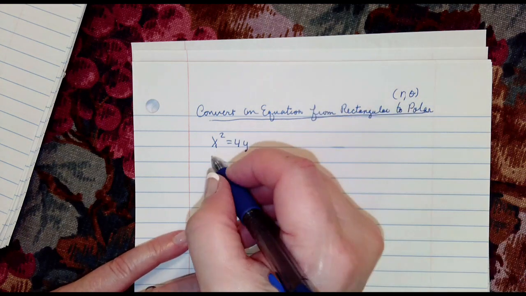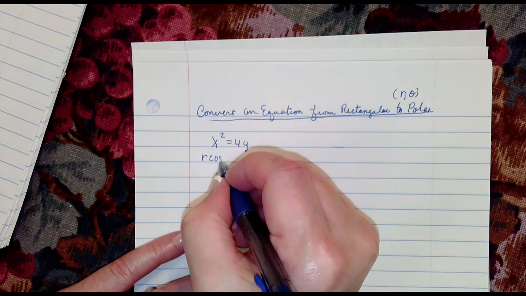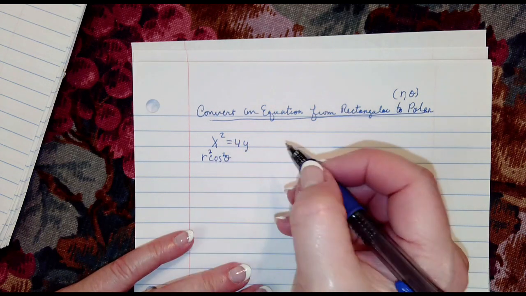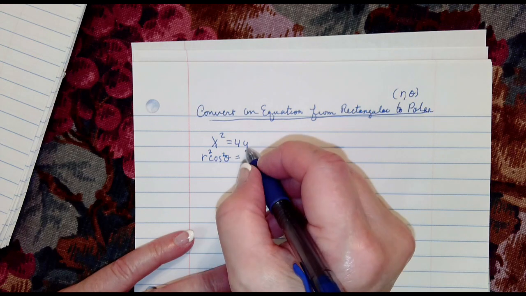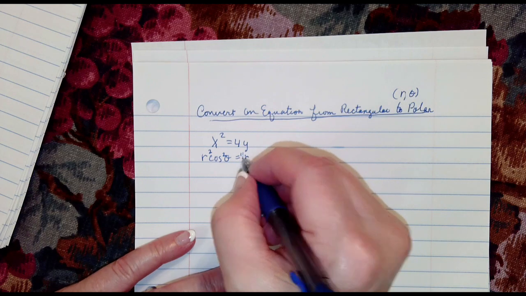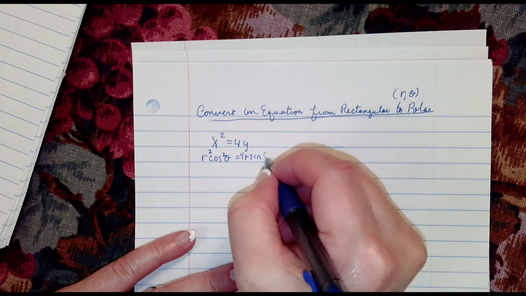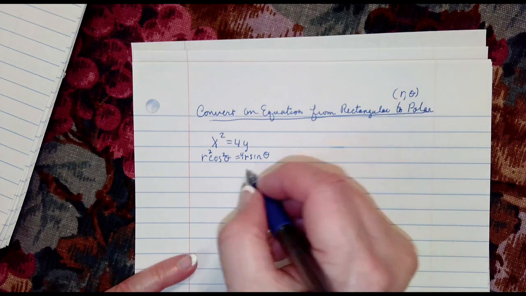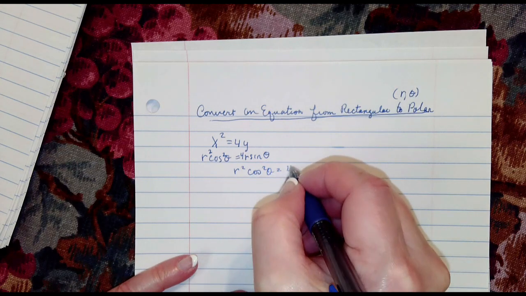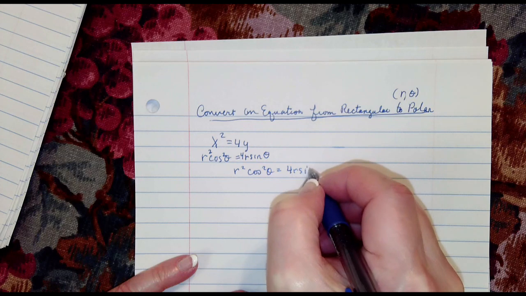X is r cosine theta, right? Now, notice I have to square it, though. R squared cosine squared theta. And over here, what am I putting in for y? I'm putting in r sine theta, right? So I got a 4 in front, 4r sine theta. So now I have r squared cosine squared theta equals 4r sine theta.